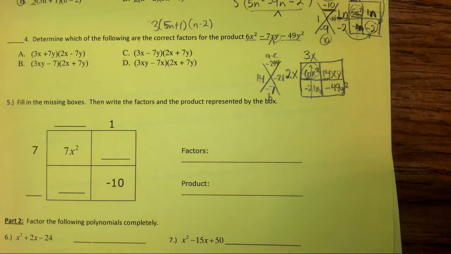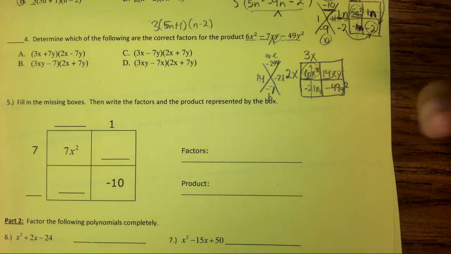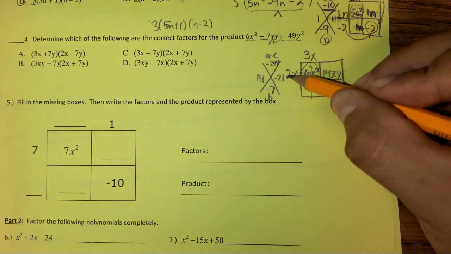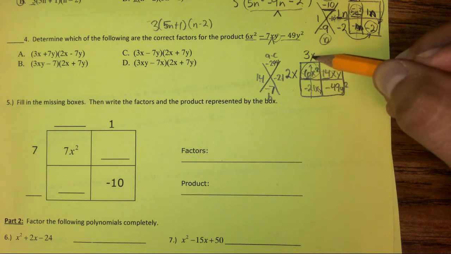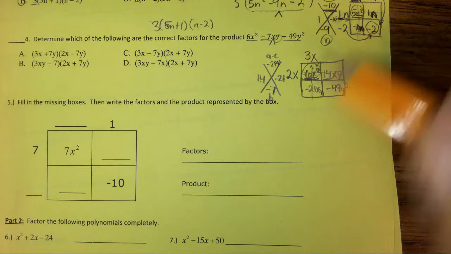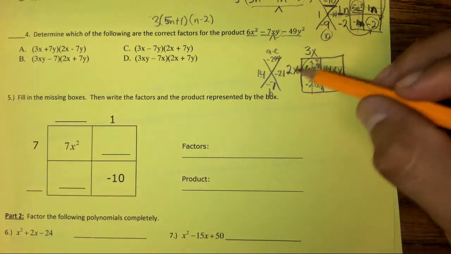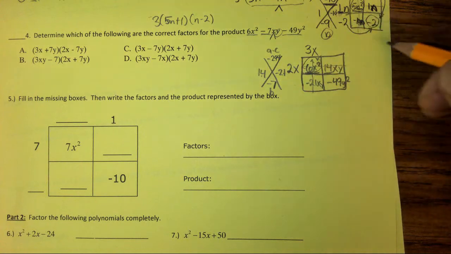So this time I didn't really pull out the 6 necessarily all in one piece. I pulled it out in 2 pieces. I pulled out a 2 and I pulled out a 3. But luckily for me, whenever I multiply these two back in, 3x times 2x, I still get 6x squared. So as long as I get the inside, it's okay. So we had to take out the 6 in 2 parts, as a 2 and as a 3.